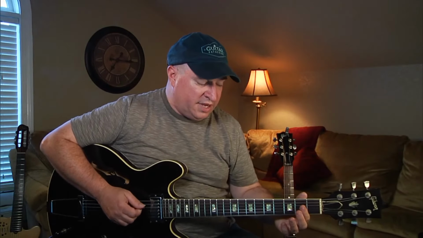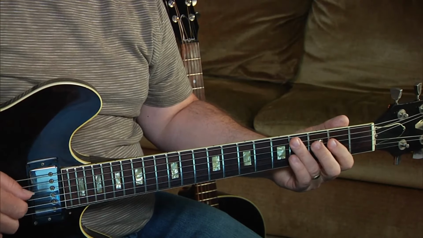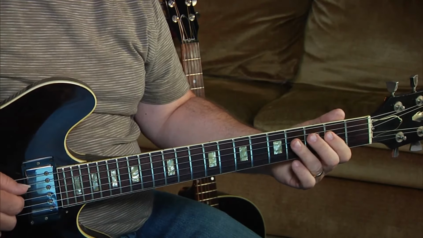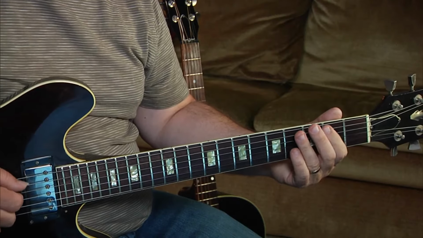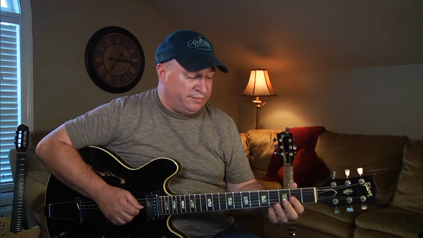Now, armed with that information, you can put this into other open keys that work well. Like, let's say the key of A. It would be A. There would be the second, flatted third, the third, 5th, 6th, root. Great little lick. What if I did it in D? It would be.